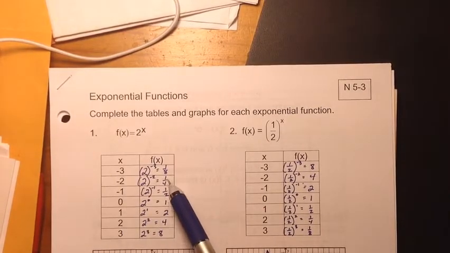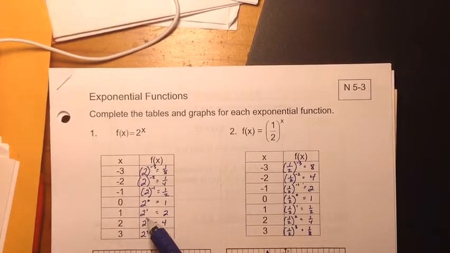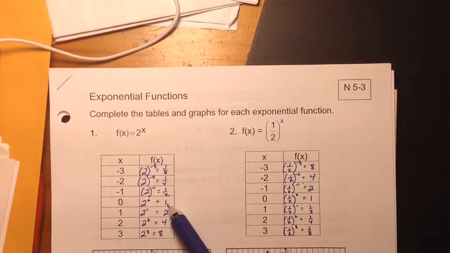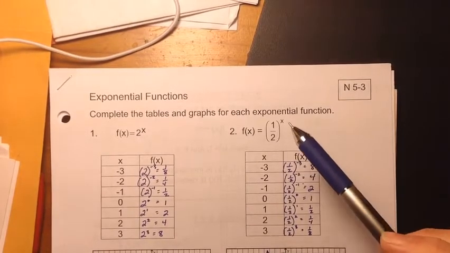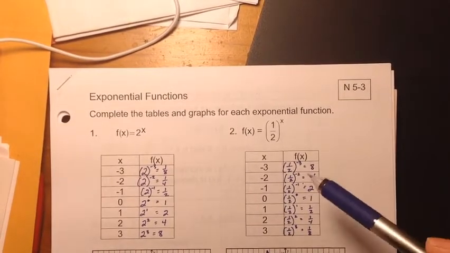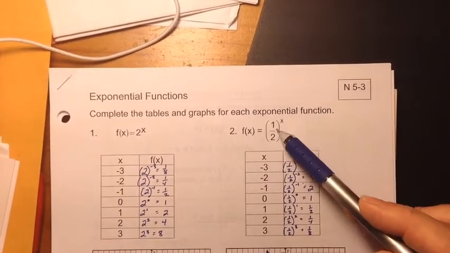Negative 2 gives us 1/4. Negative 1, 1/2. Anything to the 0 power is 1. 2 to the first power is 2. 2 squared is 4. 2 to the third is 8. And we'll look at the rest of this in just a minute. Let's go on and look at number 2, 1/2 to the x power.